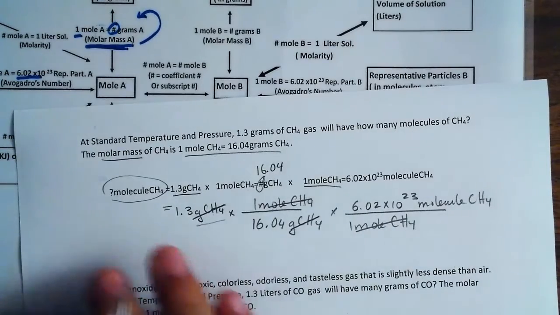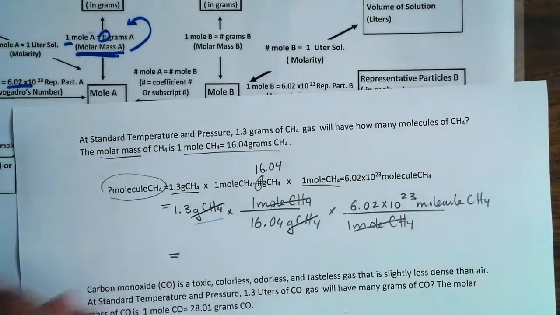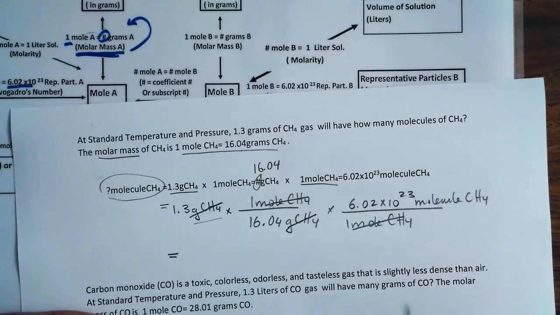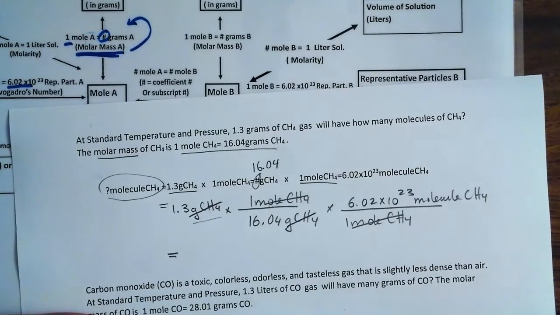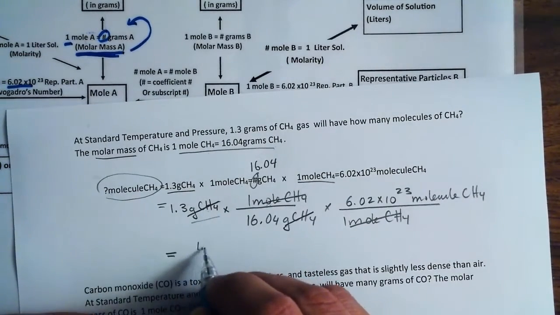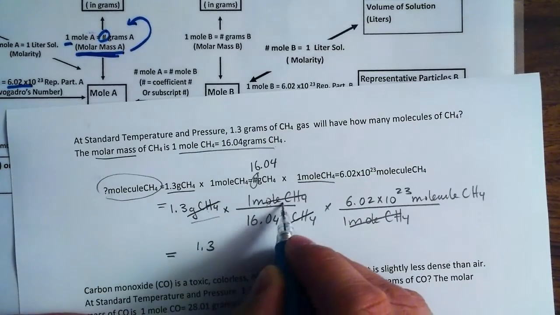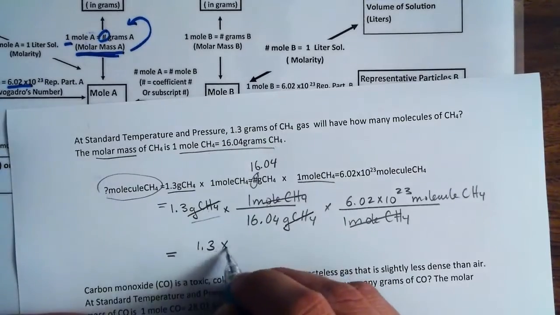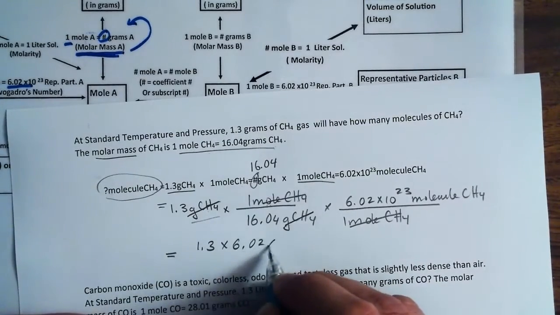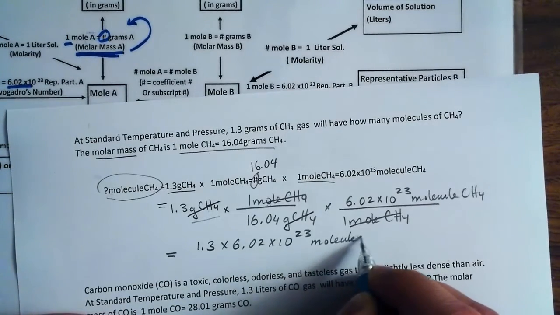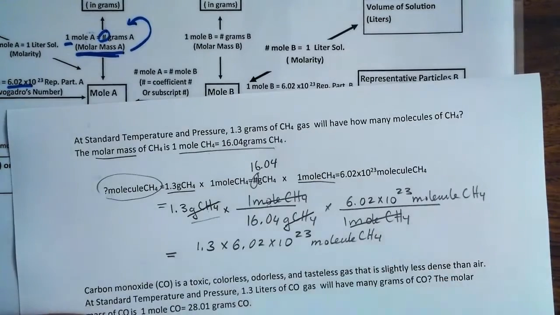When you combine them together, you basically multiply all the numbers on top and divide by all the numbers on the bottom. Except, of course, when we have 1. We don't really care about 1, because any number multiplied by 1 is equal to itself, or divided by 1 equals itself. So we have 1.3 on top. This got canceled already, and that got canceled already, and that got canceled already. And we can ignore the 1 times 6.02 times 10 to the 23rd molecules of CH4. And that's all the numbers we have on top.